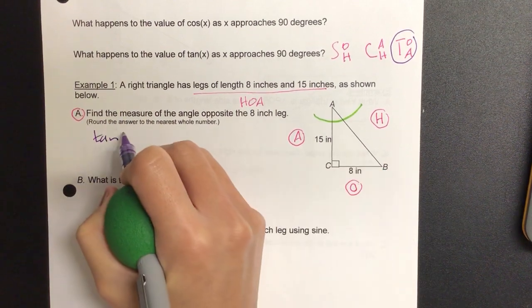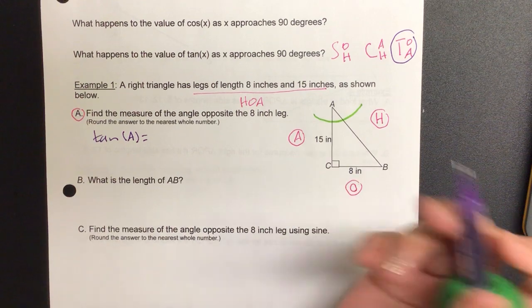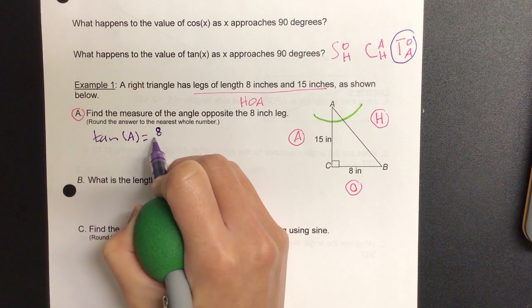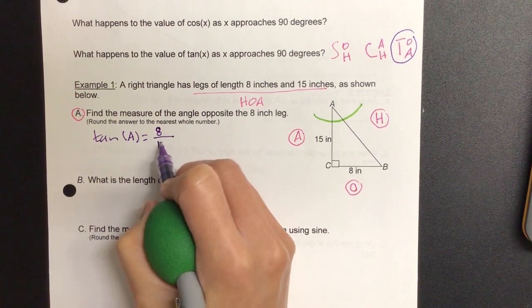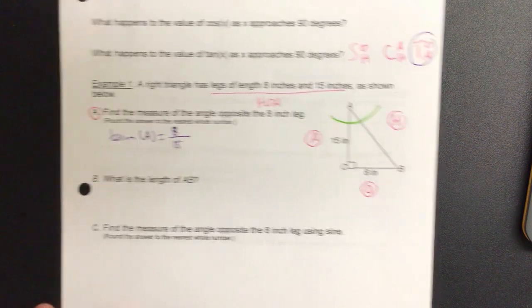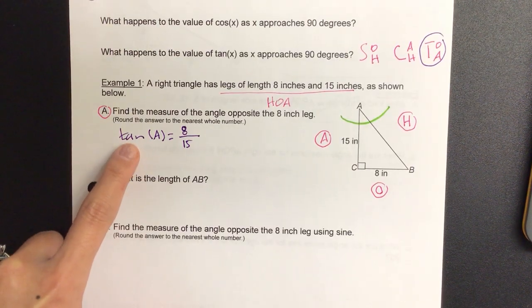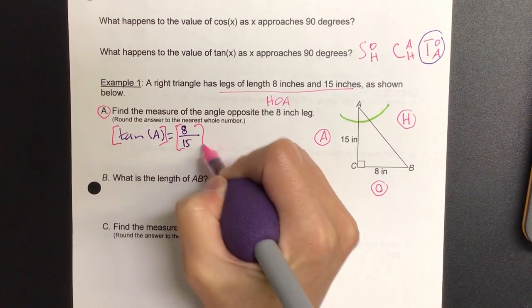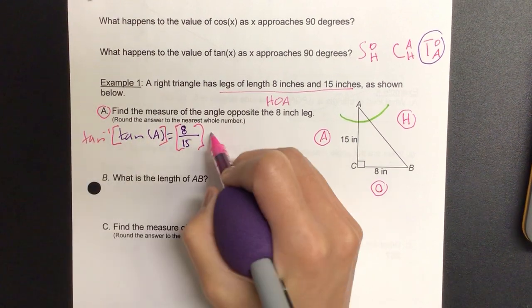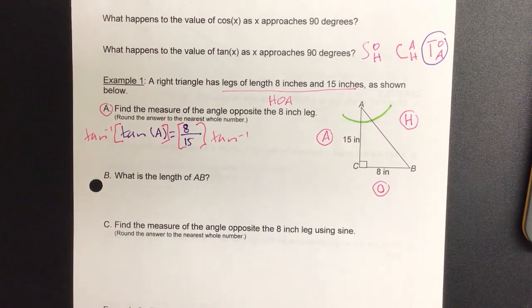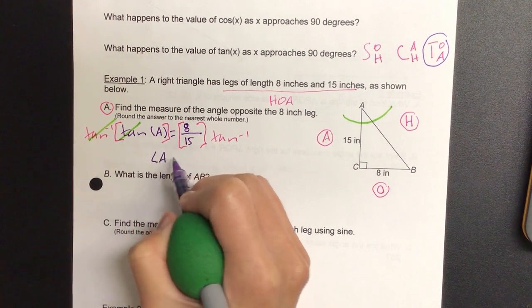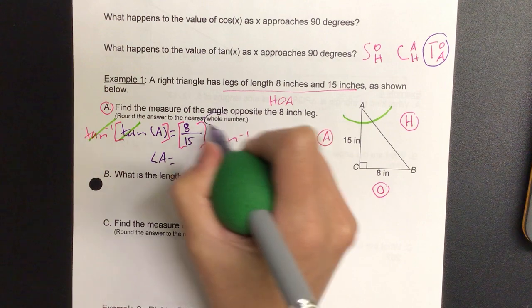So let's write on here, tangent of an angle. The angle, we do not know what that is. I'm just going to call it A. Is equal to, what number is on the opposite? 8. What number is on the adjacent? 15. So my variable is A. What do y'all remember about getting rid of this trig? We did that negative 1 power, the inverse. So we have tangent inverse, and what that does is it gets rid of the tangent. So now we know angle A is equal to something. And notice it says nearest whole number.